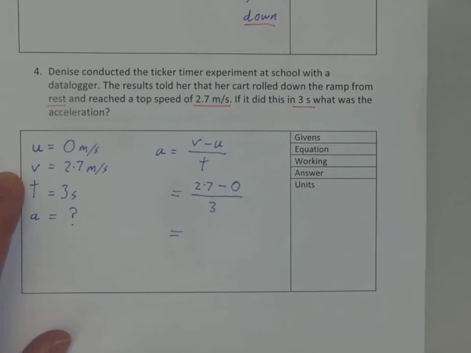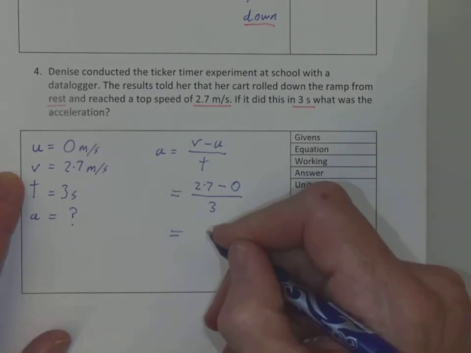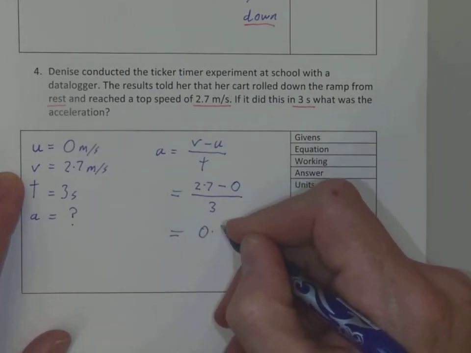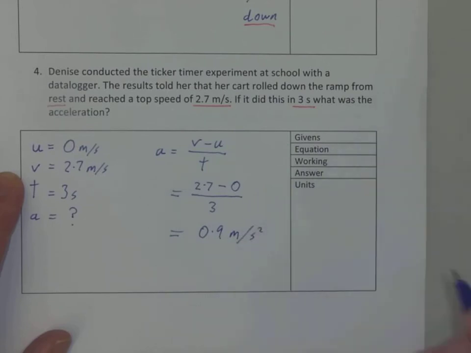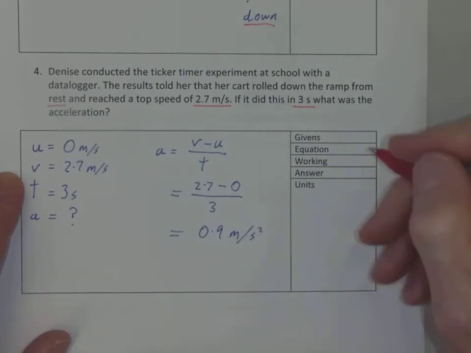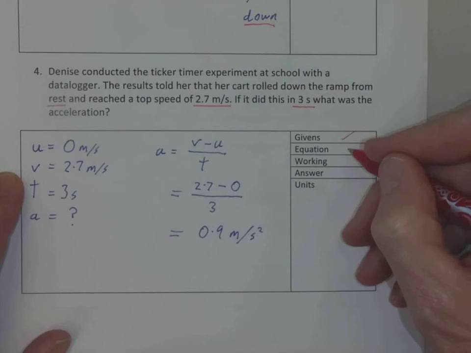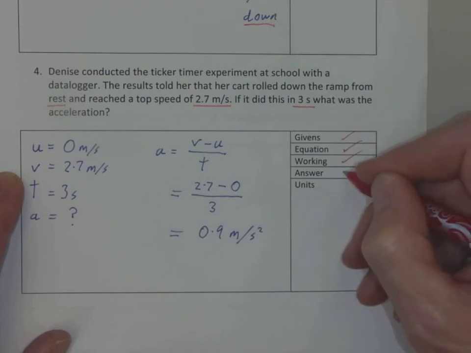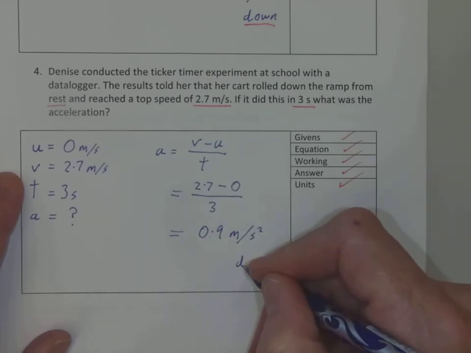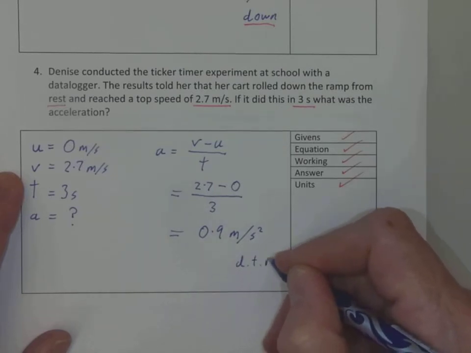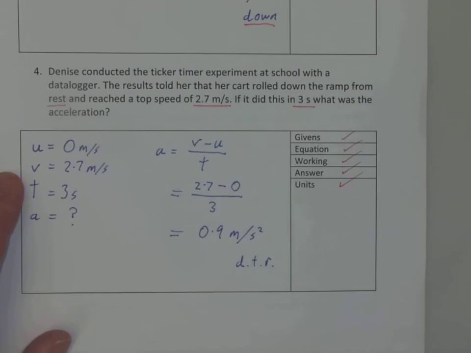Well, that makes sense. 0.9 metres per second. So we've got givens, we've got an equation, we've got the working, we've got the answer, we've got the units. Technically acceleration is a vector, so we probably should say down the ramp to give a direction.